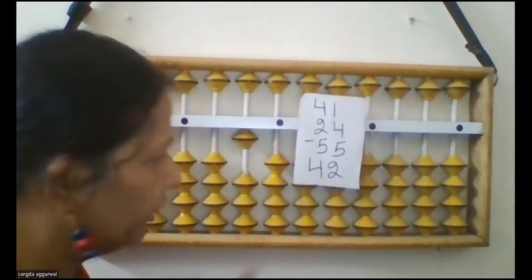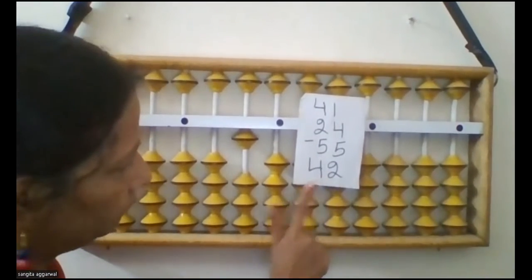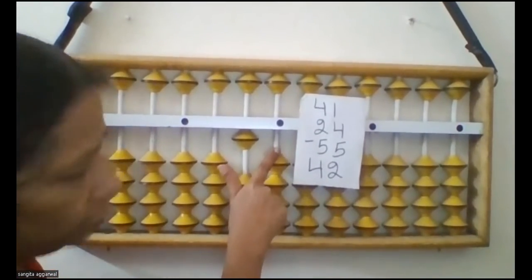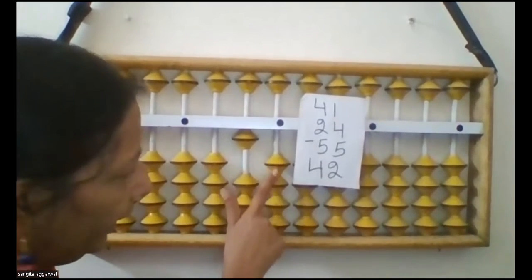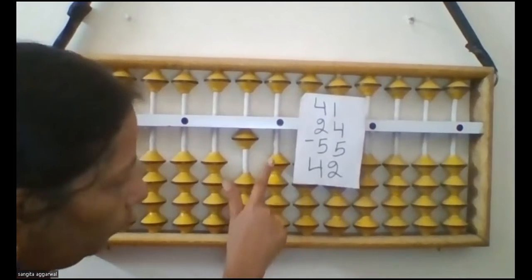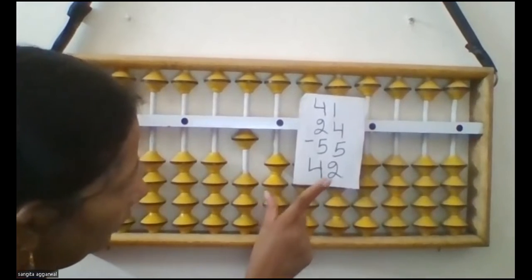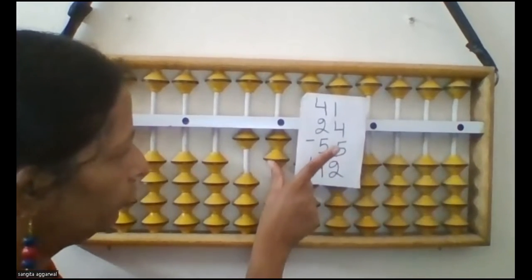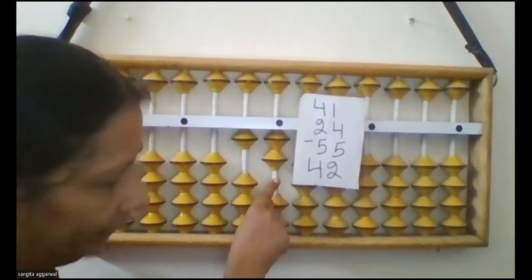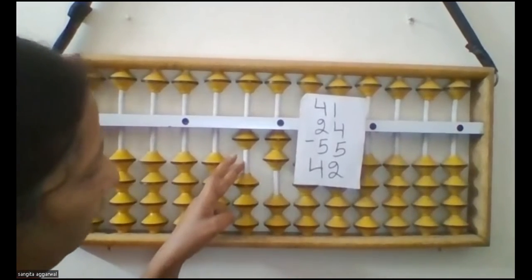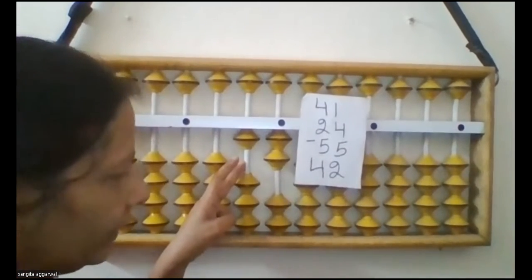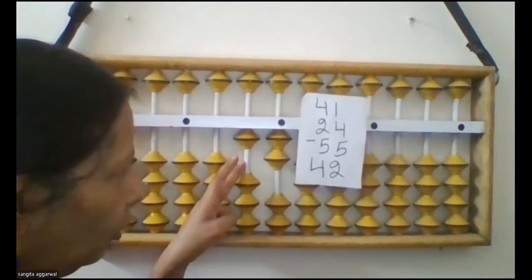Now add 42. Now you look here, you have to do add 2 on the 1st rod. And you can see 2 beads are available here. So add 2, you will do directly on the 1st rod. Now you have to do add 40 on the 10th rod.